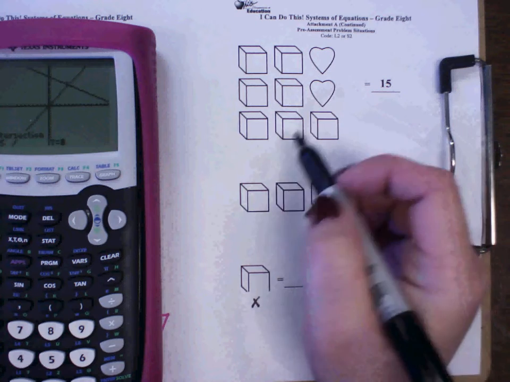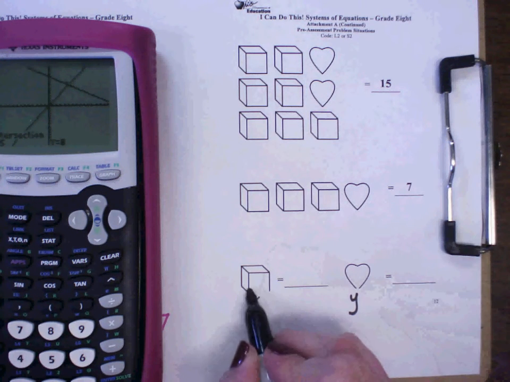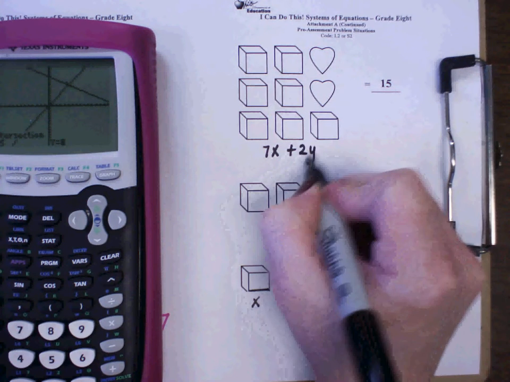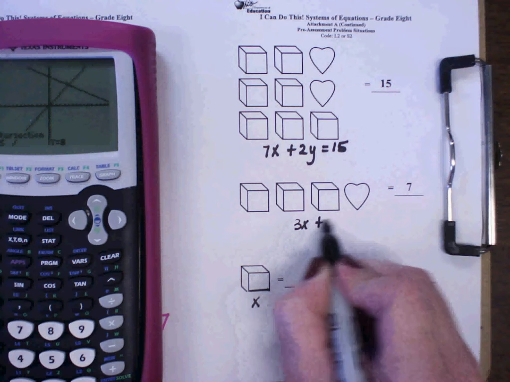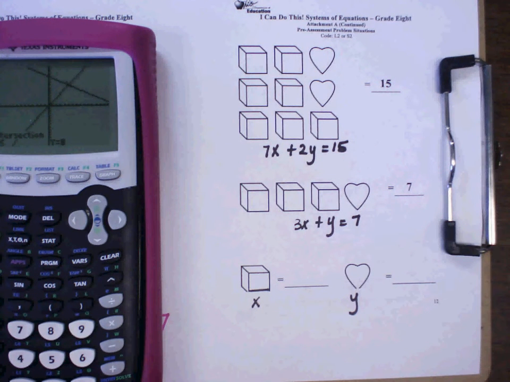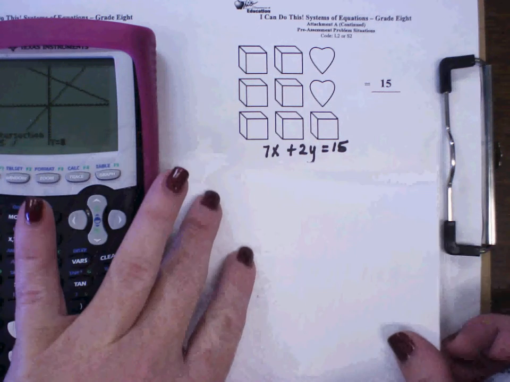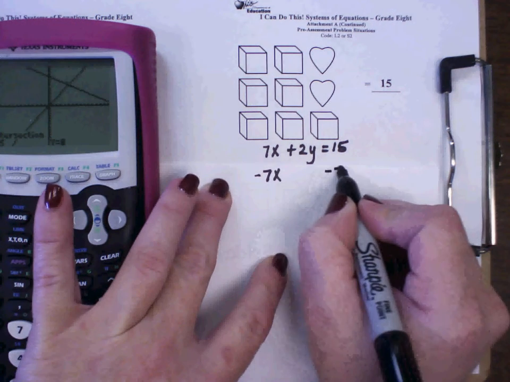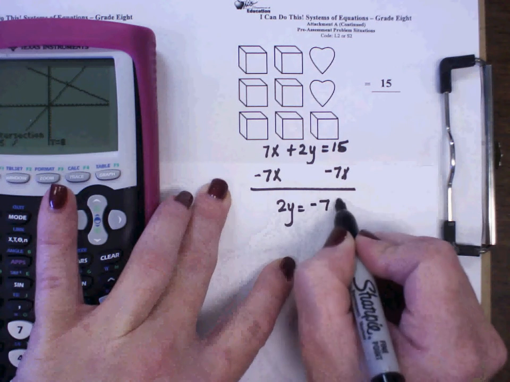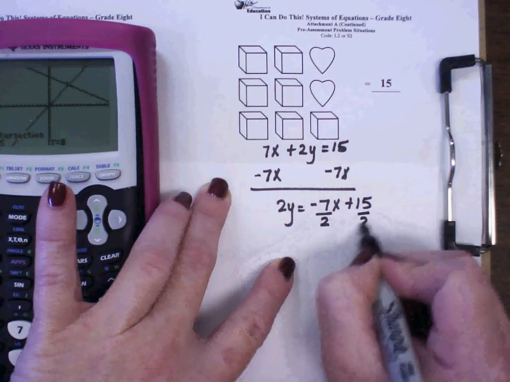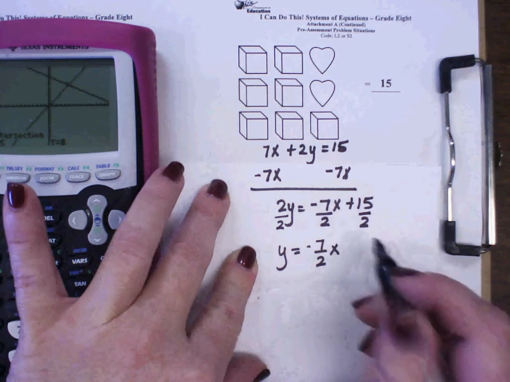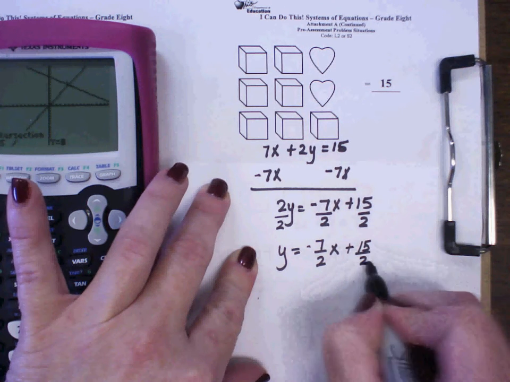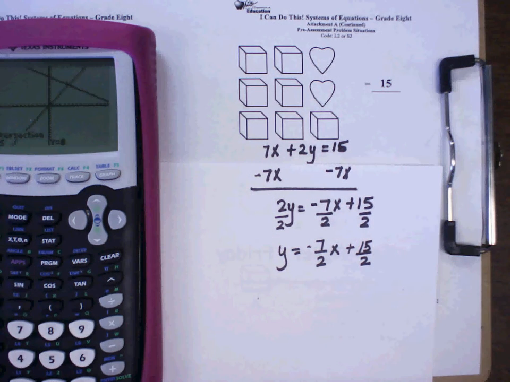So can somebody translate the first one for me? Laurenisha? Very good. 7x plus 2y equals 15. Rolando, translate the next one. Very good. All right, so now we have to solve for y. Let's do the first one. Minus 7x, and then divide by 2. And y equals negative 7 halves x plus 15 halves, or 7.5. I'm going to write it over here.